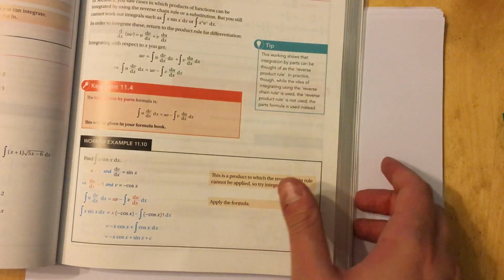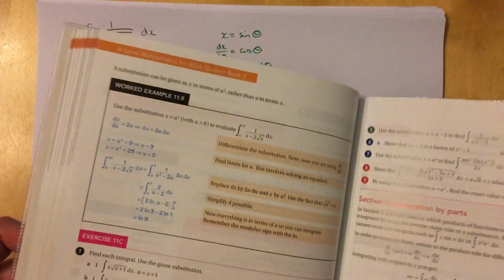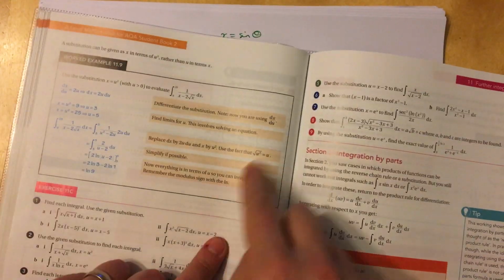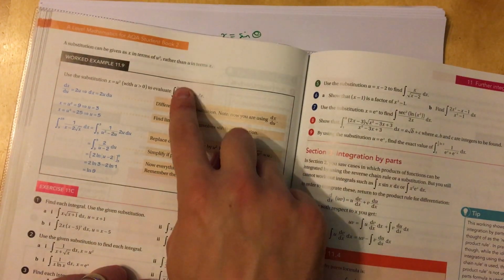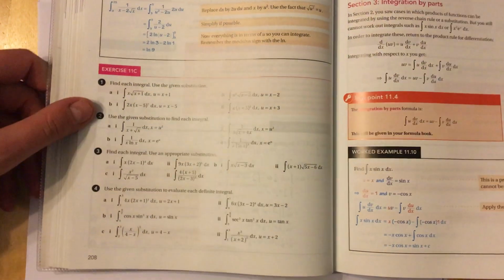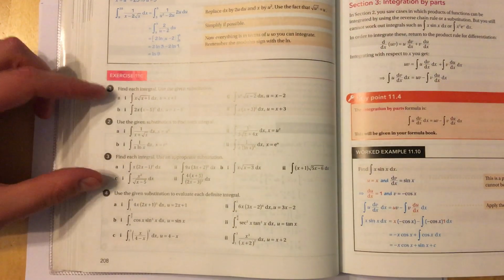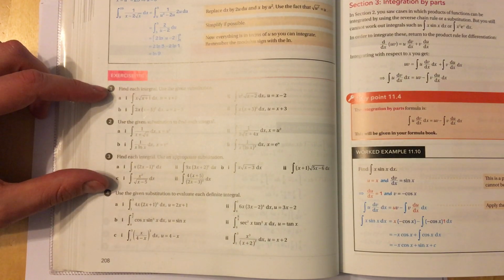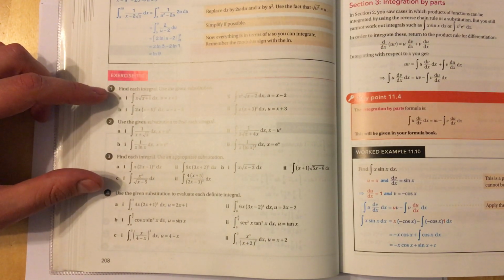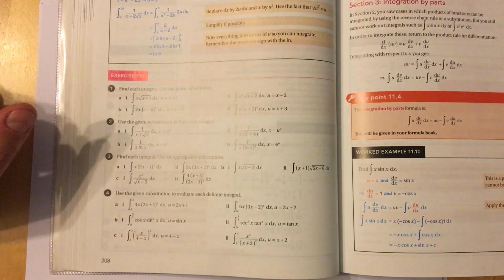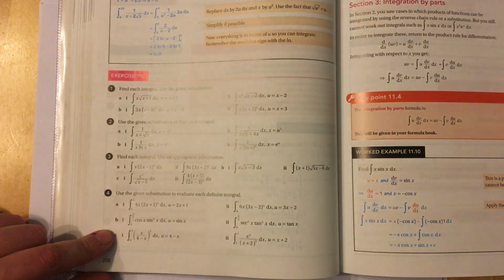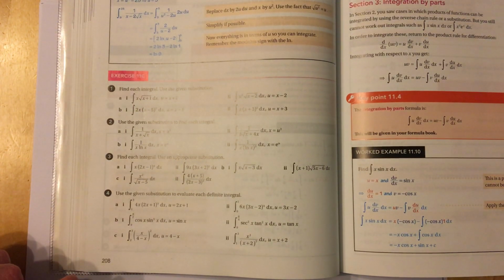Then over the page on 208, for now, don't worry about this. This is what we're going to have a look at next week when we've got limits and we're using integration by substitution. But there are plenty of questions here at the bottom of page 208 for you to have a go at. Basically, questions 1, 2, and 3, everything there would be useful for you to have a go at. Question 4, don't touch. That's what we're going to have a look at next lesson.